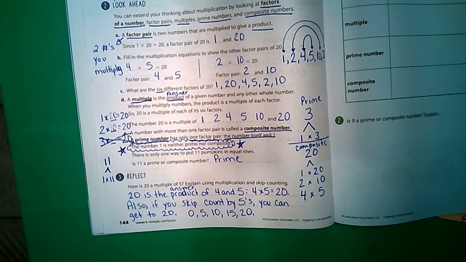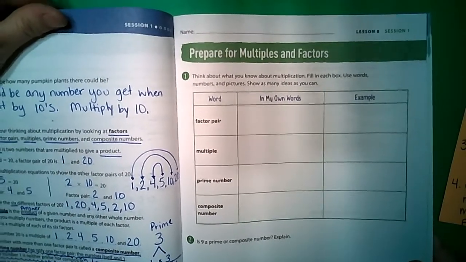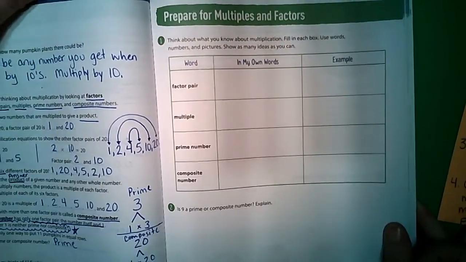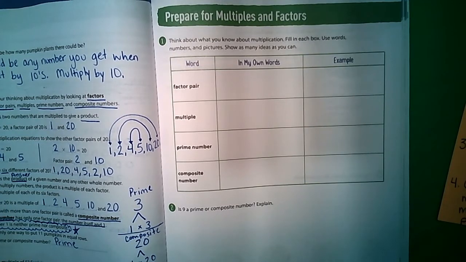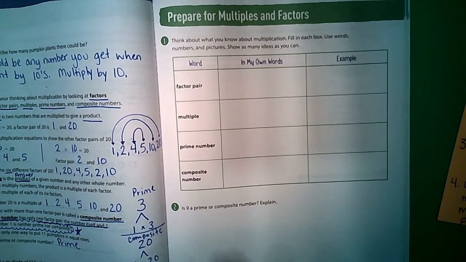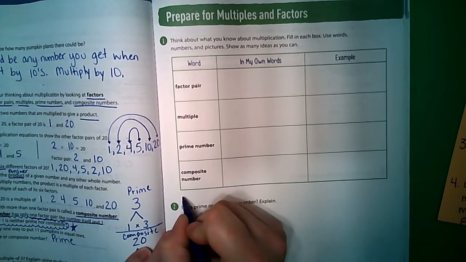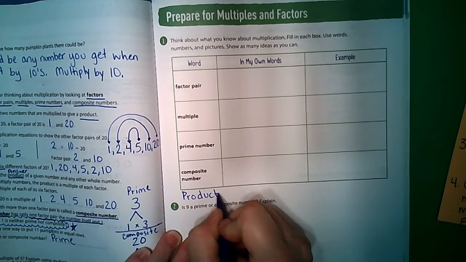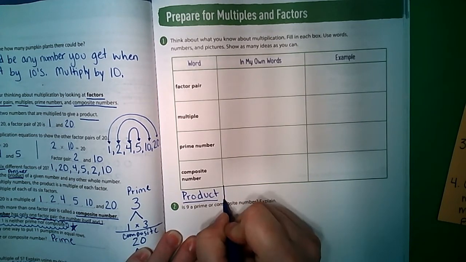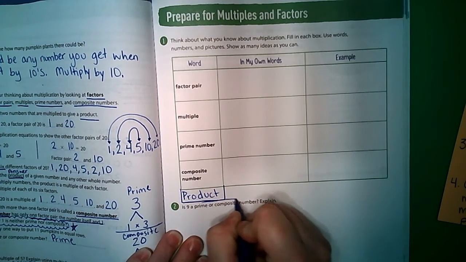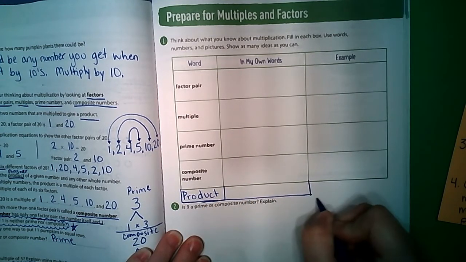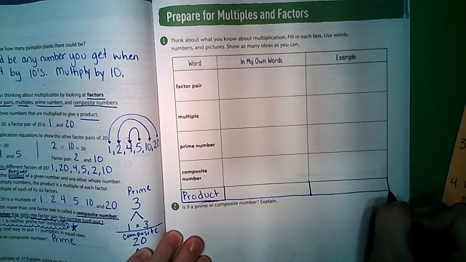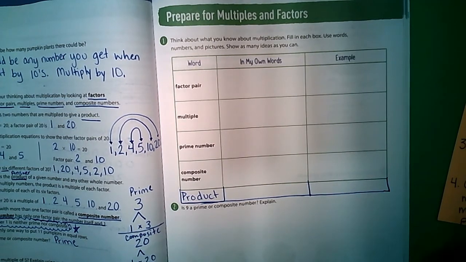All right, students, go ahead and turn to page 145 in your math book. All right, here we have our important vocabulary words. The only one on here that I still feel like is important is product. So go ahead and add product to the bottom because that's something that you really need to know. It is going to be used a lot in 4th grade math and in every math as you get older.